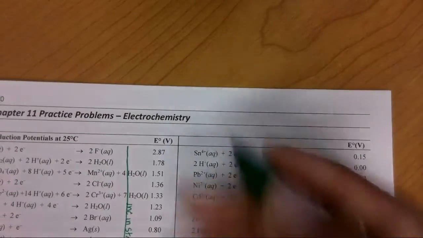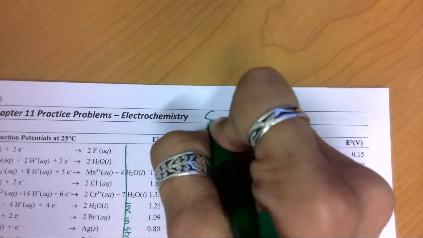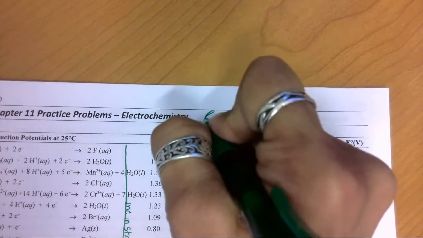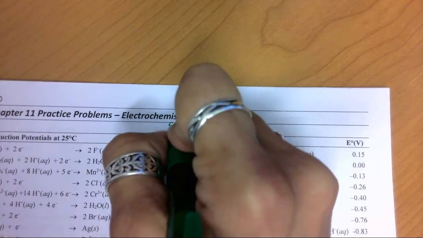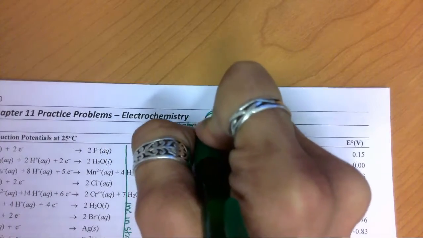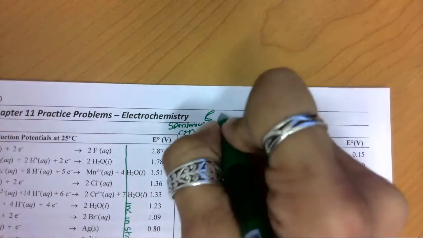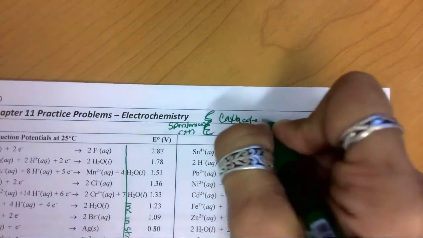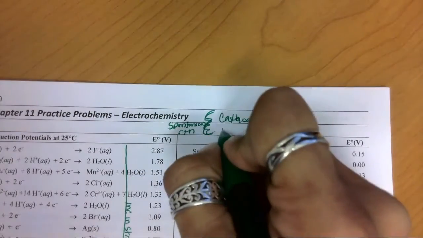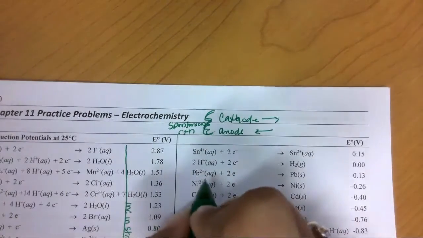Another thing we need to think about is when we're dealing with a spontaneous reaction. This is for a spontaneous reaction. What we have to remember is that the cathode's on top and it's in a forward direction, and the anode is on bottom in a reverse direction.